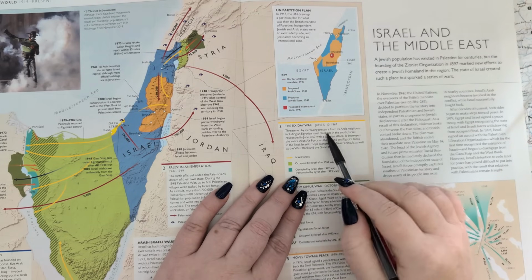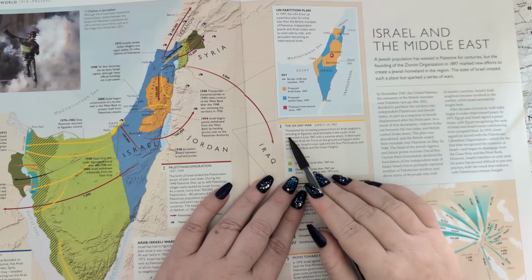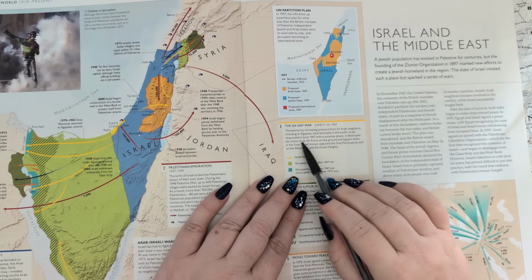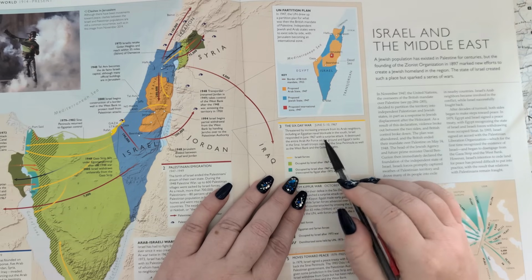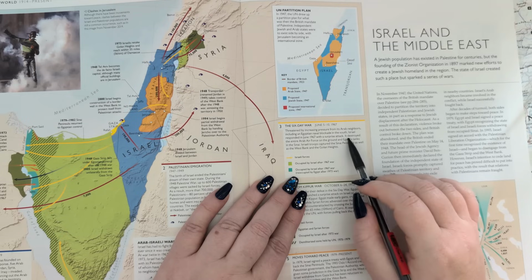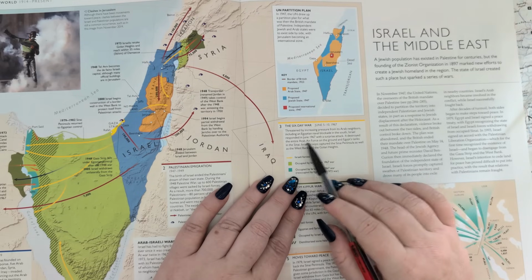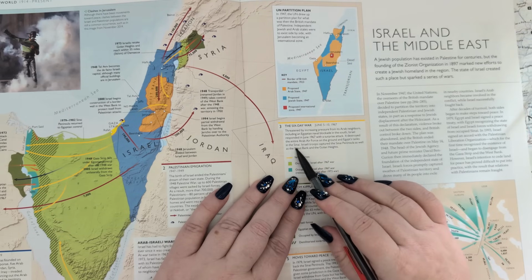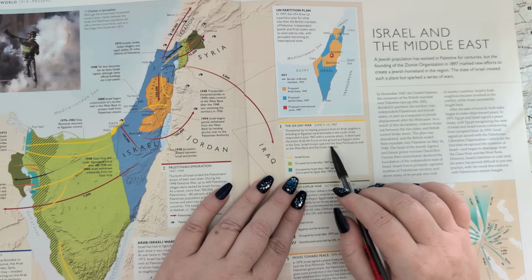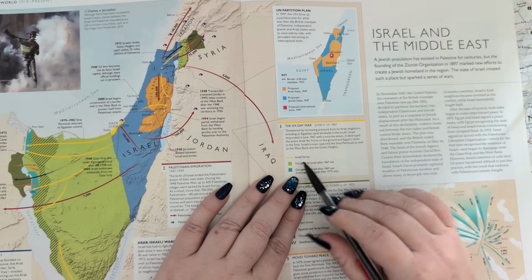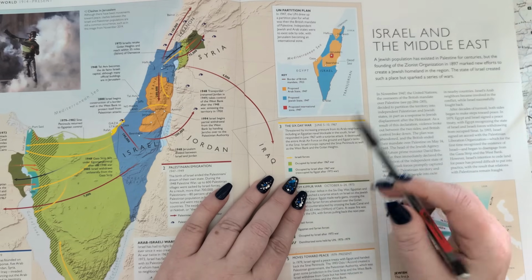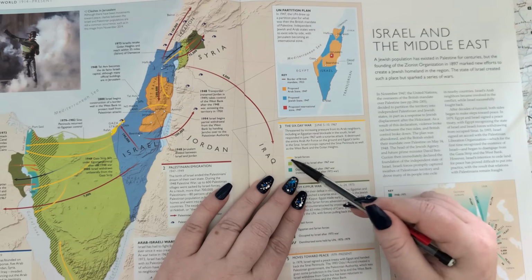Threatened by increasing pressure from its Arab neighbors, including an Egyptian naval blockade in the south, Israel responded in June 1967 with a surprise attack. It destroyed the entire Arab air force on the ground and Egypt's tanks in the Sinai. Israeli troops captured the Sinai Peninsula, as well as the West Bank and the Golan Heights. So Israeli forces are shown by yellow arrows.